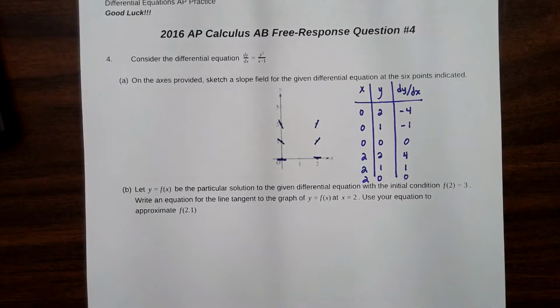A couple pieces of advice that I have for you. Do not graph extra slopes. If that point on the graph doesn't have a dot on it, don't graph the slope there, because anything extra that you do, if you happen to make a mistake, will count against you. So you want to make sure you only do what you're asked to do and nothing more.